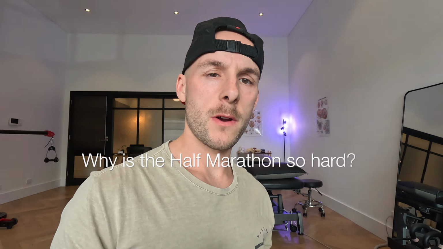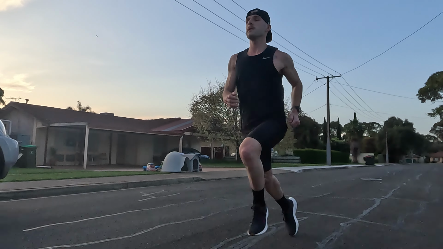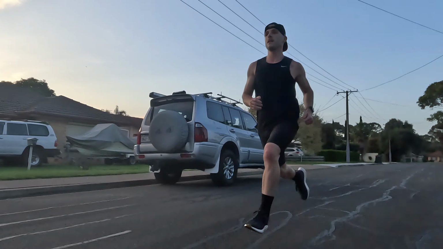So what makes a half marathon so hard and why is it such a brutal distance? The problem lies with lactate threshold. The lactate threshold is a pace in which your carbon dioxide starts to accumulate in your blood and the hydrogen ions start to accumulate also. This means that the pace is unsustainable and you're likely to only be able to hold that speed for probably 1 hour before you're completely dead.